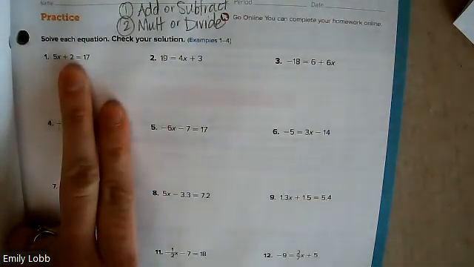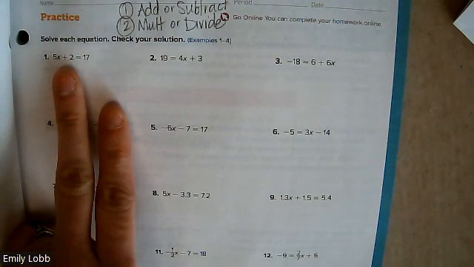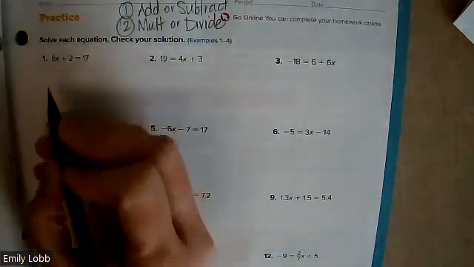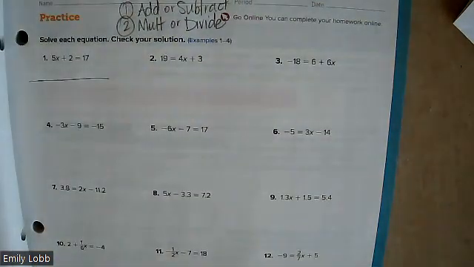So are you going to add or subtract first? Really? If I add 2, am I going to get rid of my 2? No, I'm going to subtract 2 from both sides. Do that. Try these out. All right.